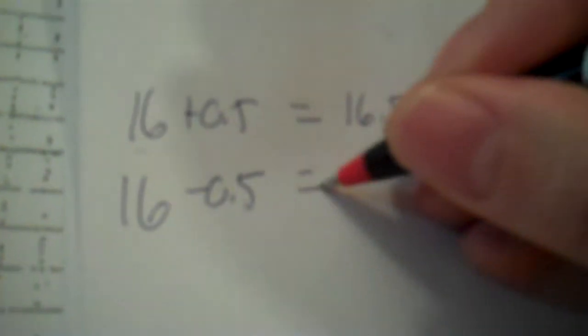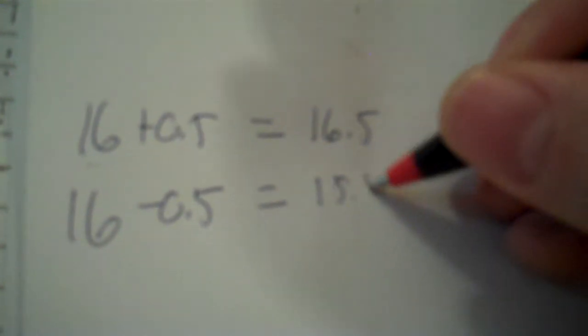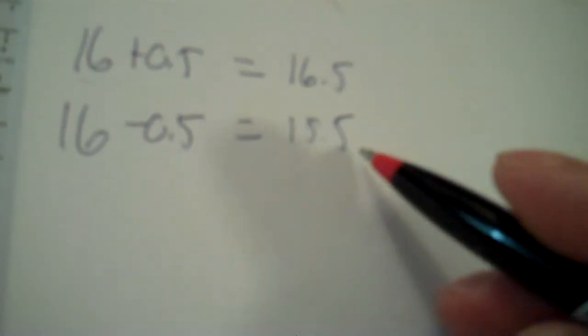Put a plus minus off to the side, and 0.5 is your vary amount. Write 16 twice. So you add 0.5 and then you subtract 0.5. So 16.5 and then 15.5. So the higher one goes here and the lower one goes here.